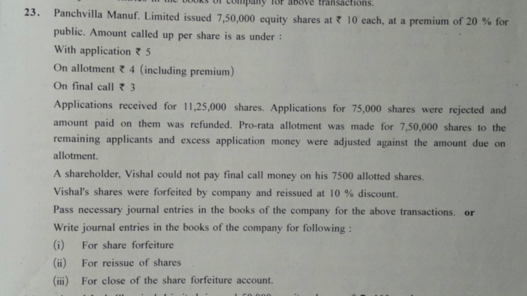Question number 23 in your textbook. I'm reading the same. It is given on page number 63 in your textbook. Your chapter is about to end. Yes. Panchvilla Manufacturing Limited issued 7,50,000 equity shares at rupees 10 each at a premium of 20% for public.